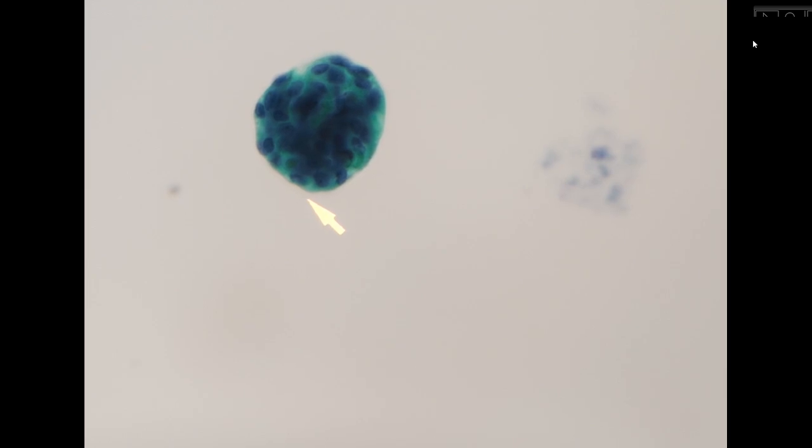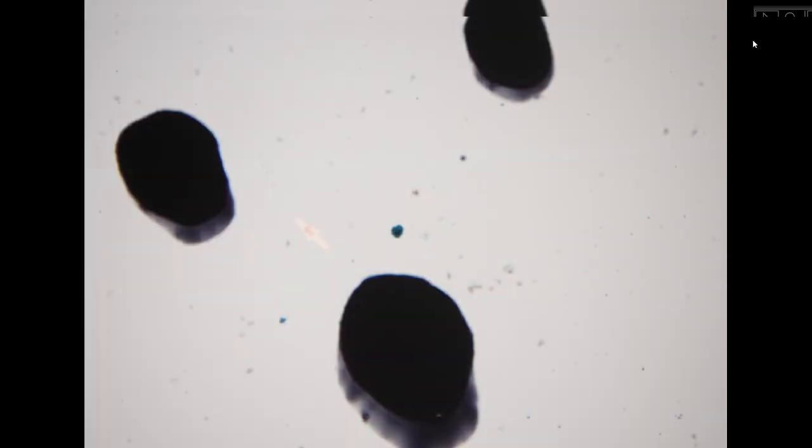So here is also a cluster of cells, looks a little bit atypical. So overall, this liquid-based cytology specimen is very scant. And when we turn to the direct smear, it seems to be quite similar. So again, quite loose and not so cellular. And the cellular aggregates have some bubbles inside.